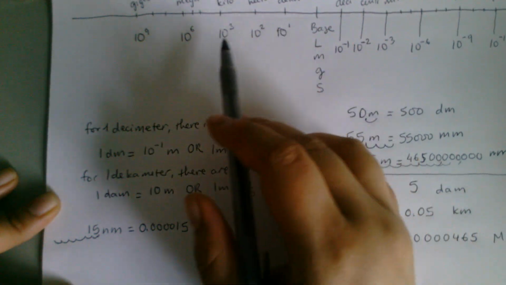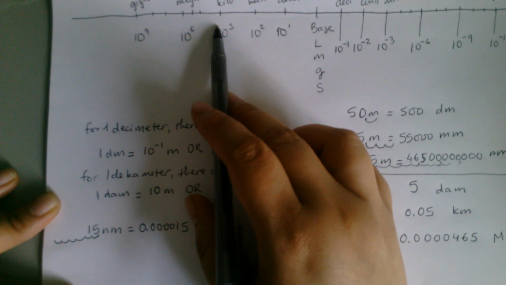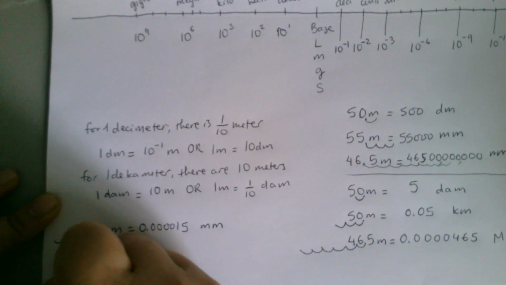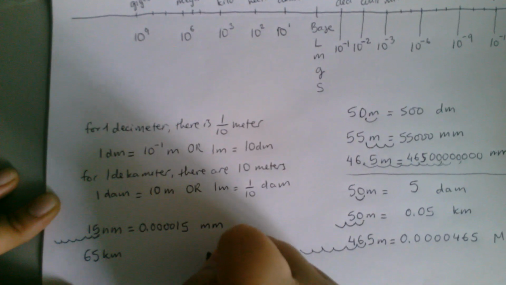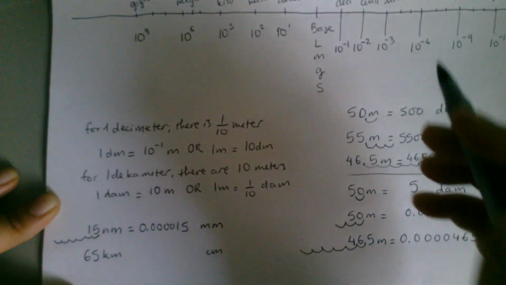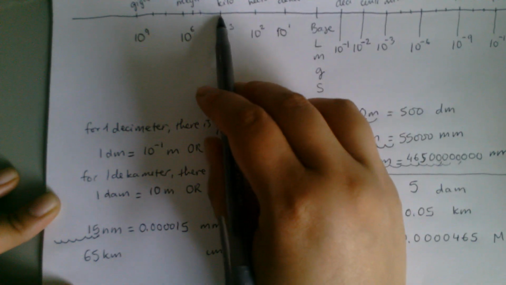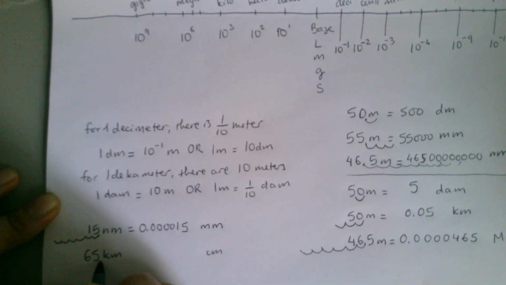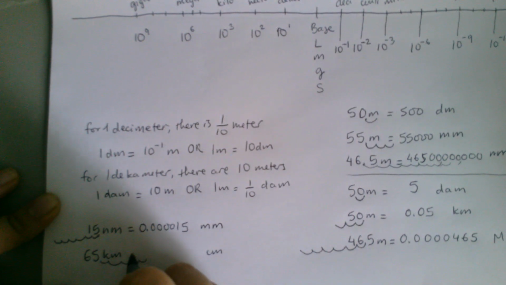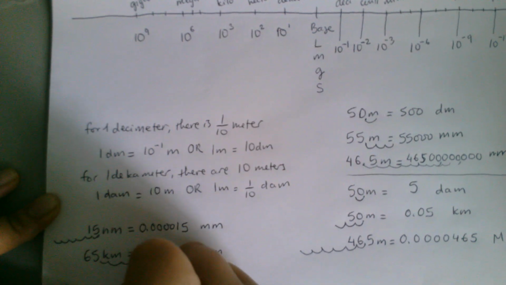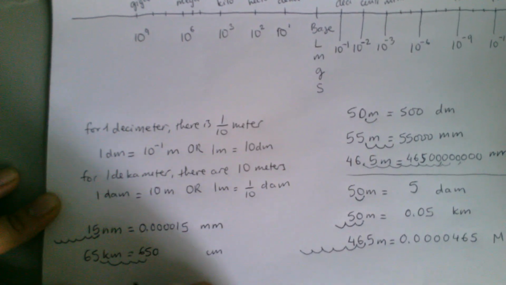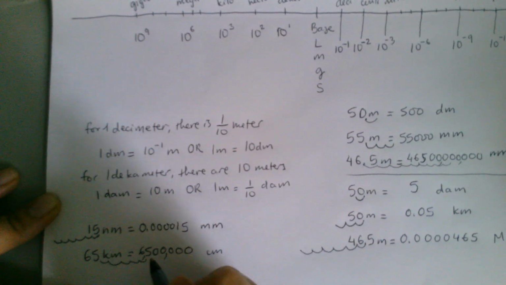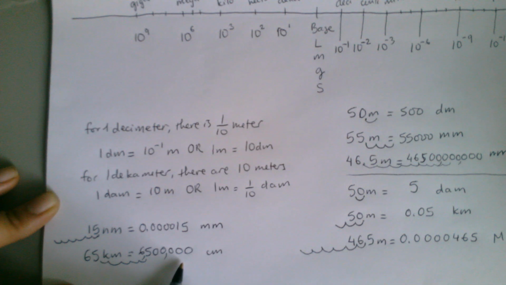And if we're going from kilo to centi, let's try that. 65 kilometer to centimeter. 65 kilometer going 1, 2, 3, 4, 5. So decimal is here going 1, 2, 3, 4, 5. So that equals 65 and 5 zeros. So it's 6,500,000 centimeter.